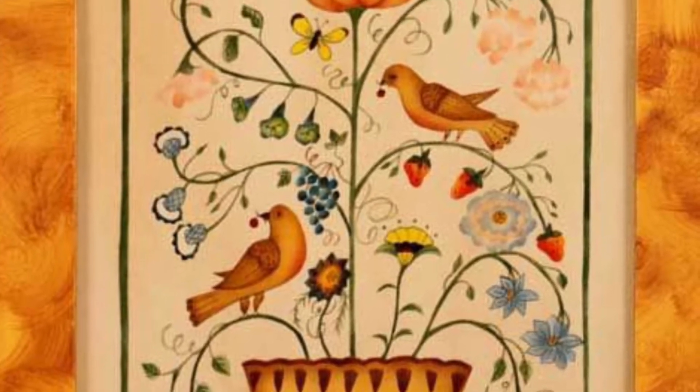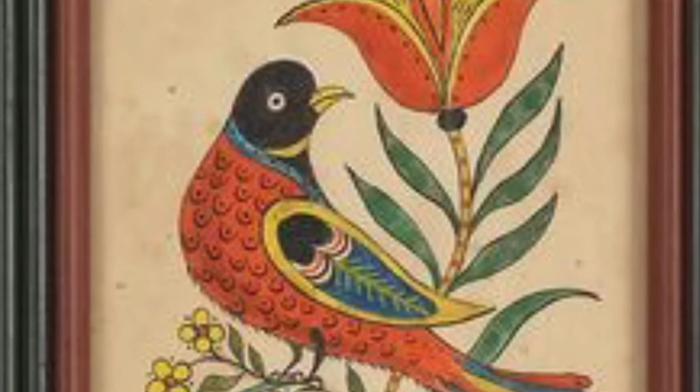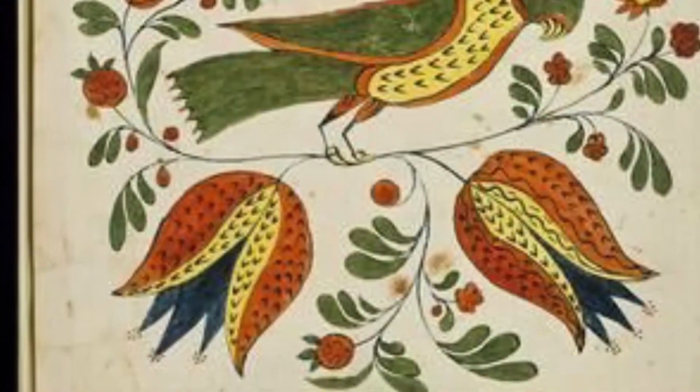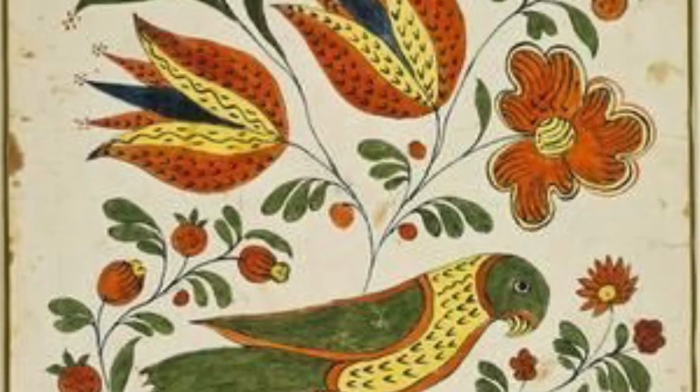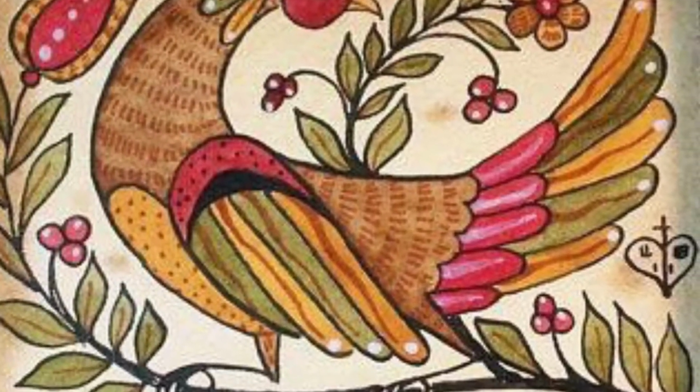Folk artists created art of many types of animals and birds. They were inspired by the animals and nature around them. There are many examples of folk art birds. What do you notice in these pictures?